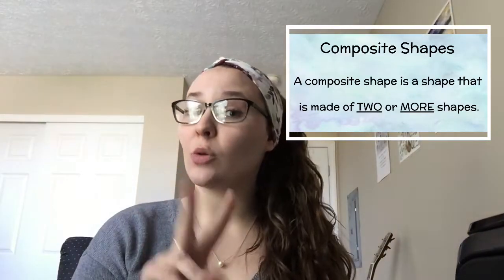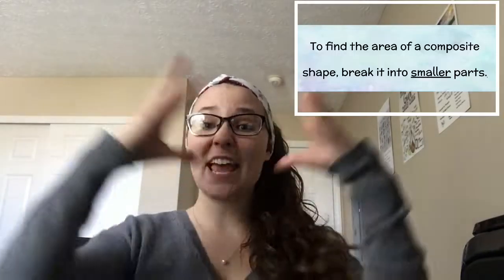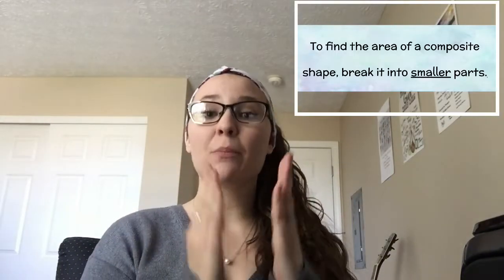So today we're gonna learn how to find the area of composite shapes. A composite shape is a shape that is made of two or more shapes. And while composite shapes look complex, finding the area of them really isn't that bad. What we do is we're going to take the composite shape and break it into smaller parts that we're more familiar with. Shapes that we know how to find the area of.